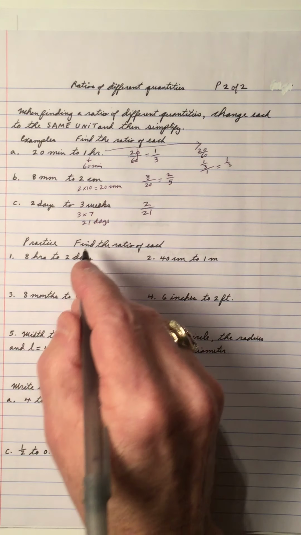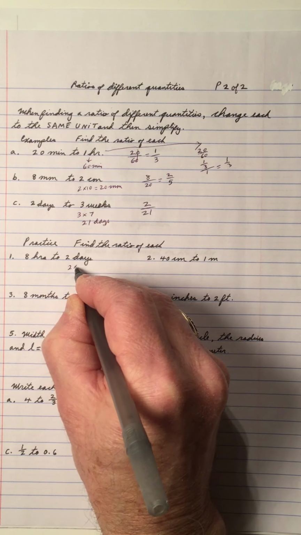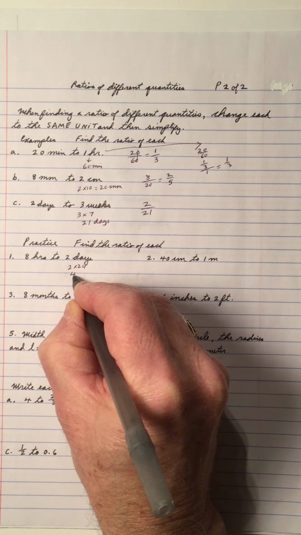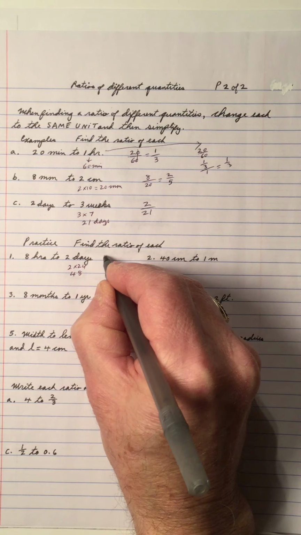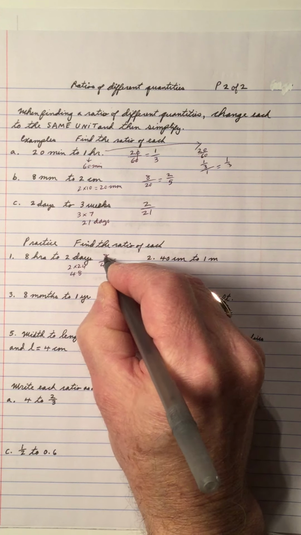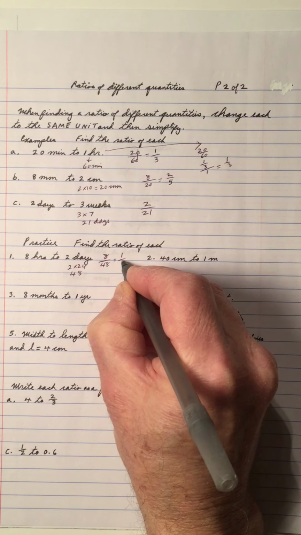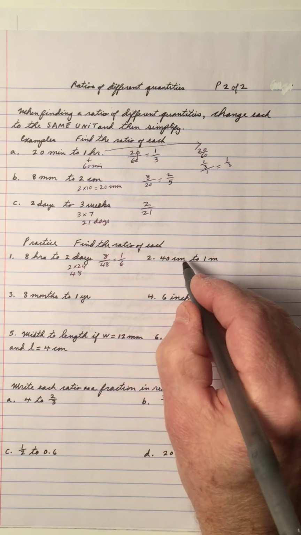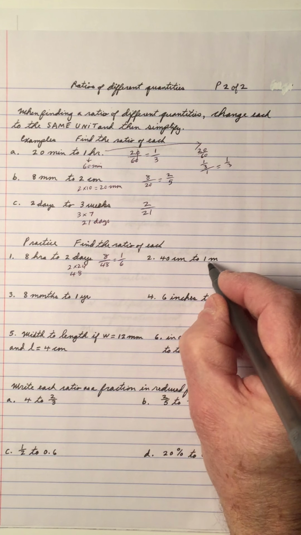8 hours to 2 days. 2 days, with 24 hours in a day, is 48 hours. So it's 8 over 48. 8 into 8 goes once. 8 into 48 goes 6. So 1/6.